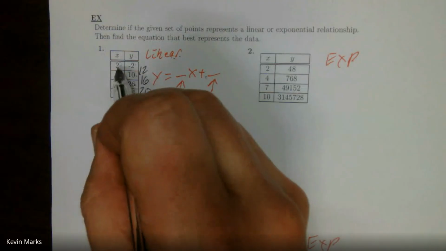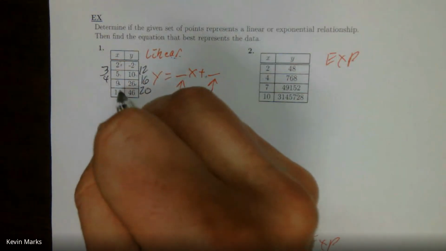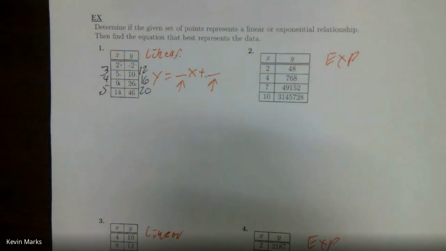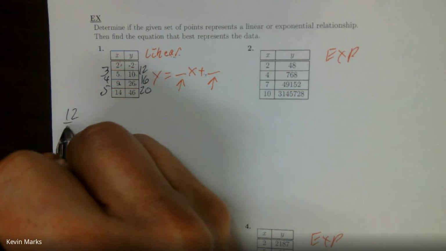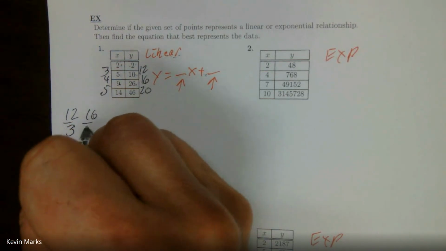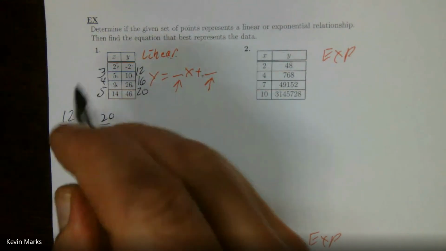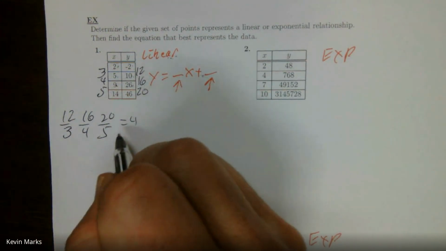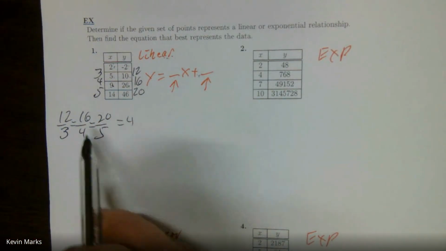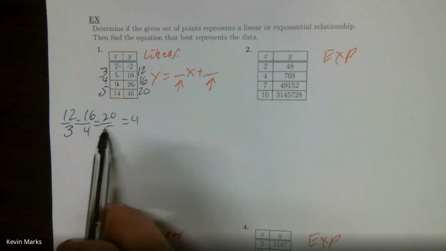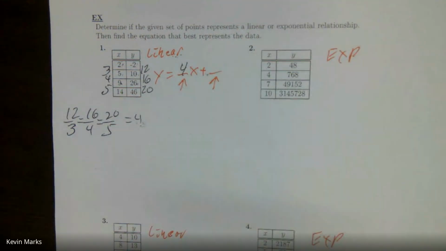See, these are the rises, but 2 to 5, sorry, it's 3. 5 to 9 is 4. 9 to 14 is 5. But here's the point. If you compare the rises to the runs, 12 divided by 3, 16 divided by 4, 20 divided by 5. Well, wait a minute. 12 divided by 3 is 4. 16 divided by 4 is 4. 20 divided by 5 is 4. They're all the same comparison, right? Again, your rises might change, your runs might change, but the comparison is the same. That's what makes this linear.